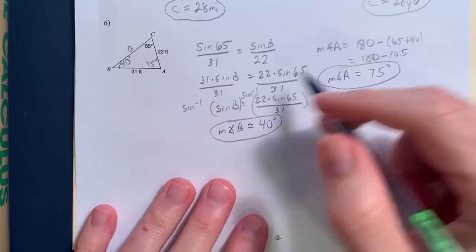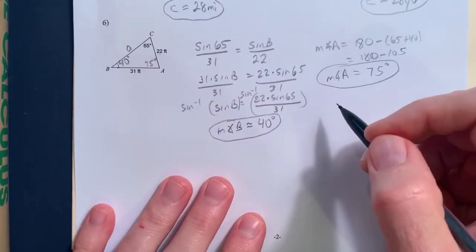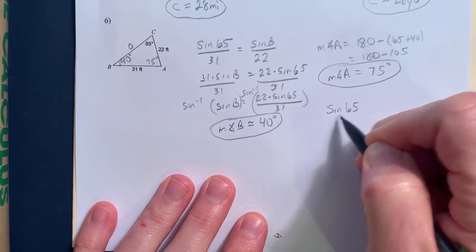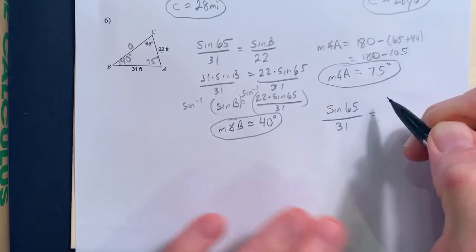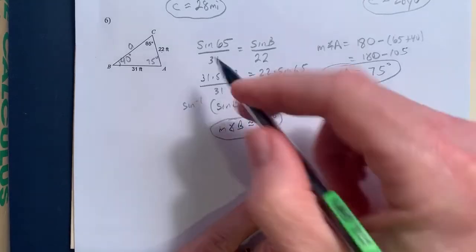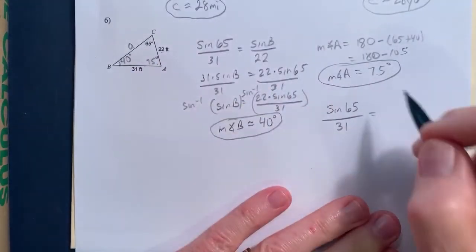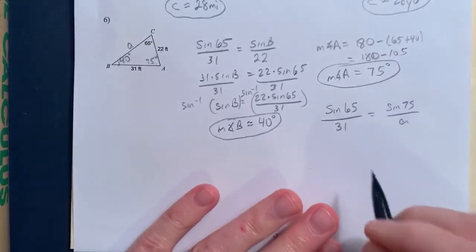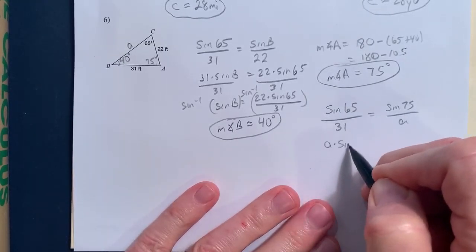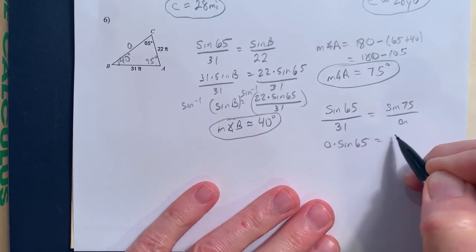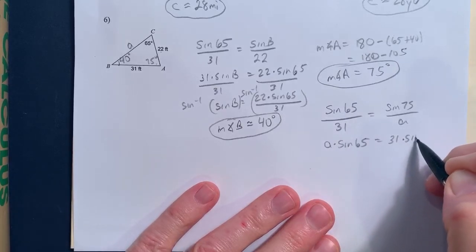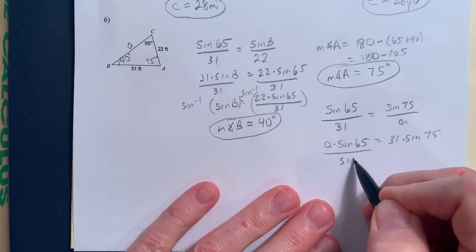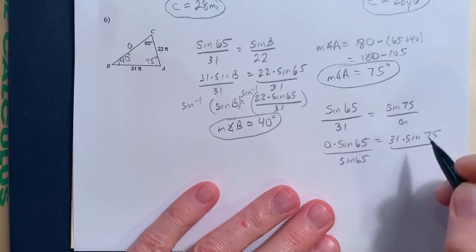Law of sines again. I'm going to use the two numbers they gave us. Sine of 65 over 31 equals, and 75 is opposite that side, so sine of 75 over A. So A times sine of 65 equals 31 times sine of 75, divided by sine of 65.